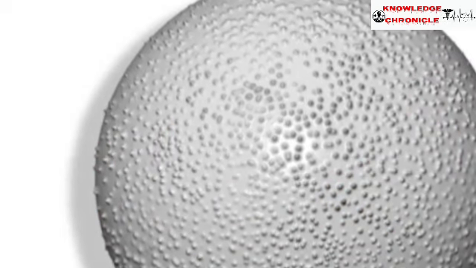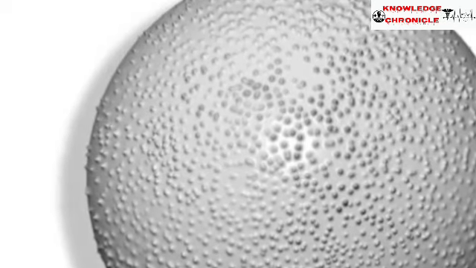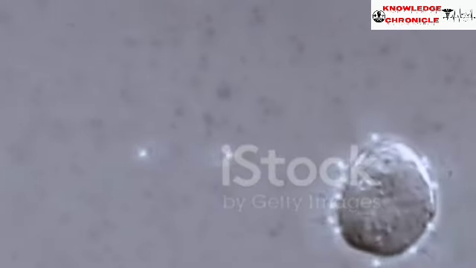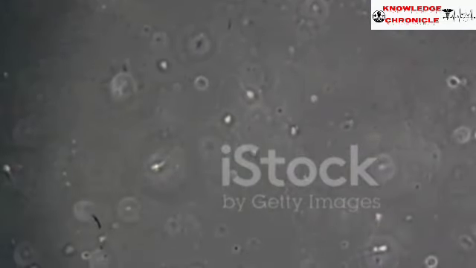Now comes spermiogenesis, a transformation where spermatids become fully structured spermatozoa or sperm cells. Finally, during spermiation, the mature sperms are released into the lumen of the tubules. So, from one diploid spermatogonium, 4 functional sperms are formed.